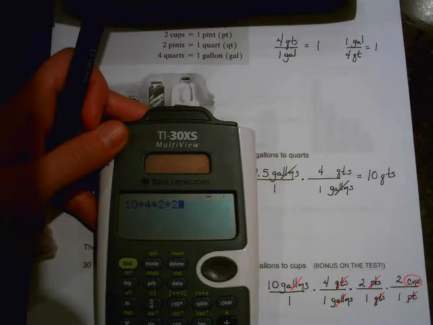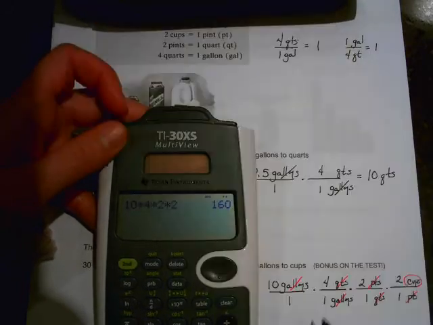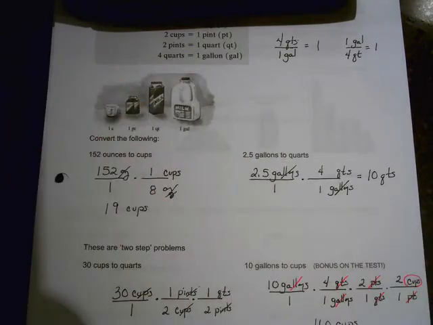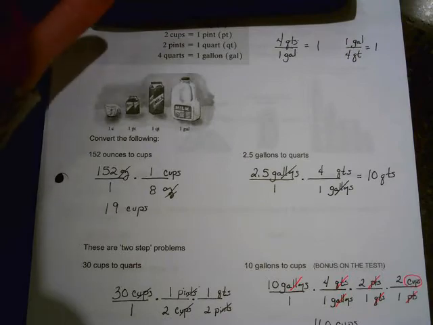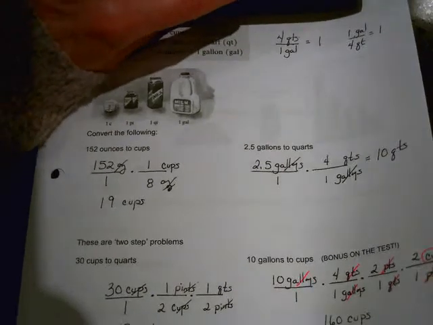And then, did you guys get 160? 160 cups. So it's a lot. I mean, 10 gallons of milk is a lot of milk, so there would be a lot of cups in that. So that's it for that section. Yeah. That is it for section 9.6.